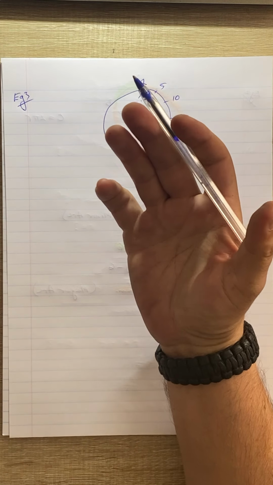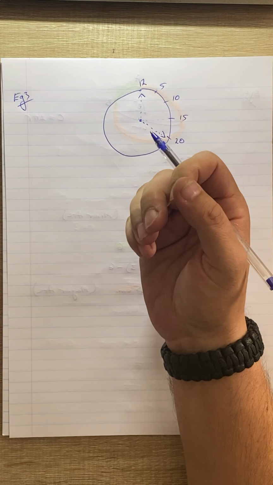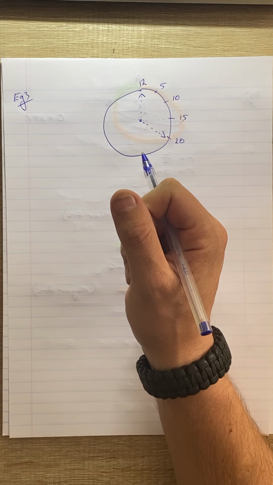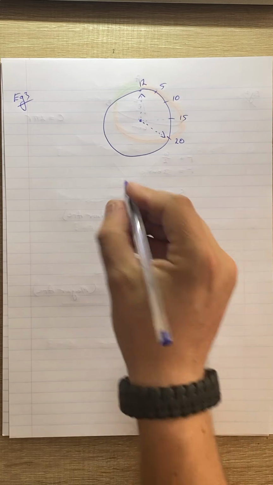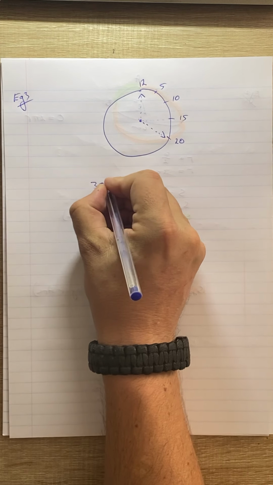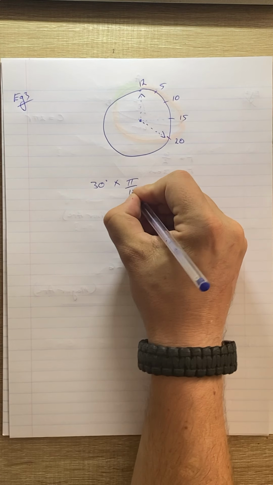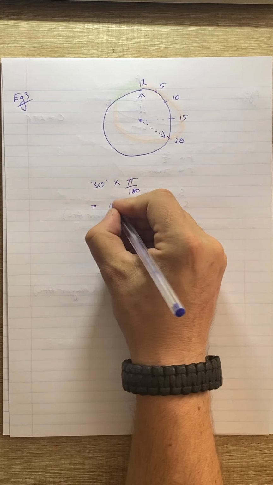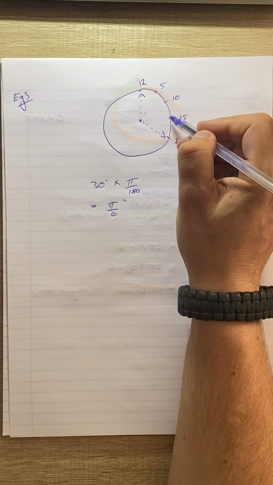But now remember, we need to convert the 30 degrees into radians, okay? So to convert into radians, just multiply by pi over 180. And if we do that, we get pi by 6 radians. So each one of these things is pi by 6 radians.